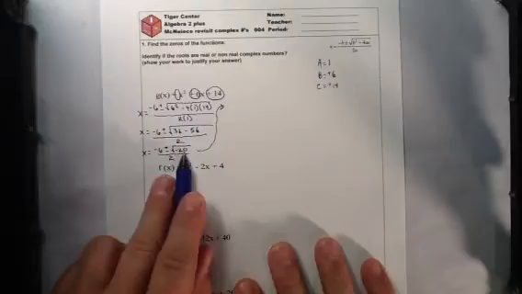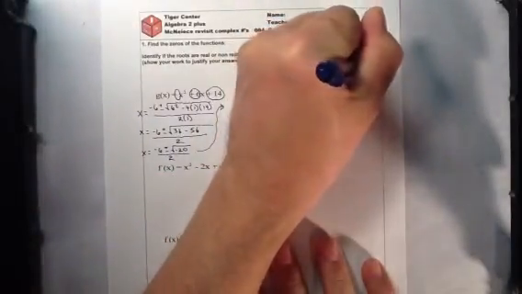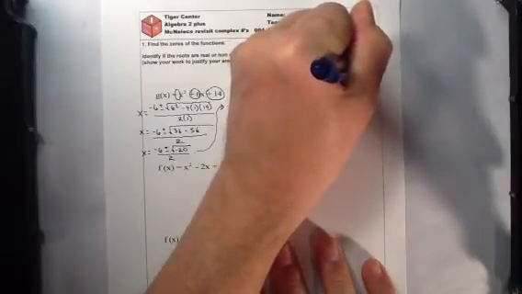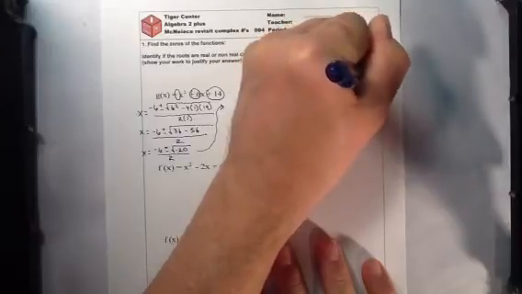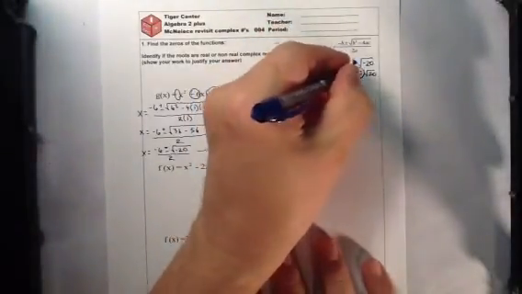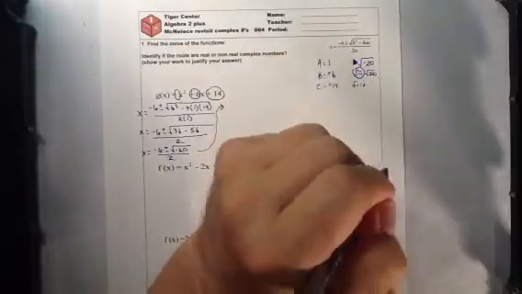Square root of negative 20. Let's go off to the side over here and make sure that we remember square root of negative 20 can be rewritten as the square root of negative 1 times the square root of 20. And we have that little identity: square root of negative 1 is equal to i.